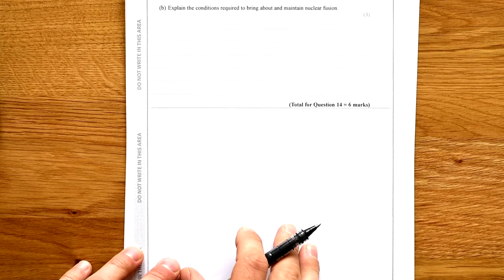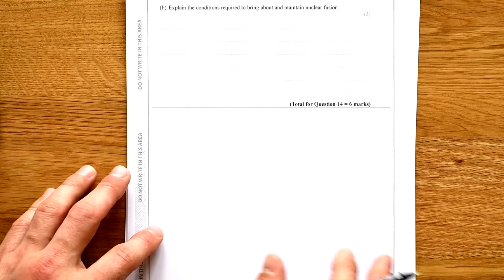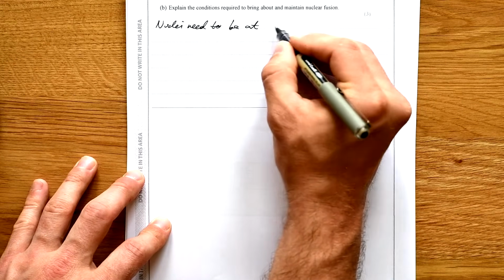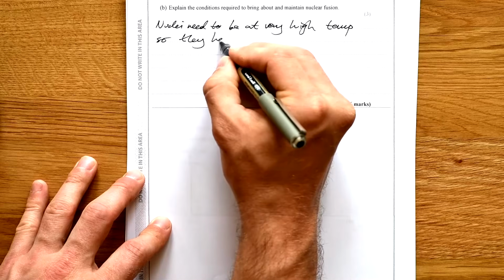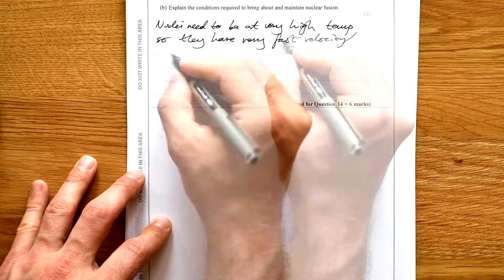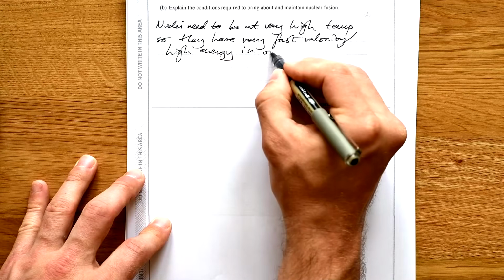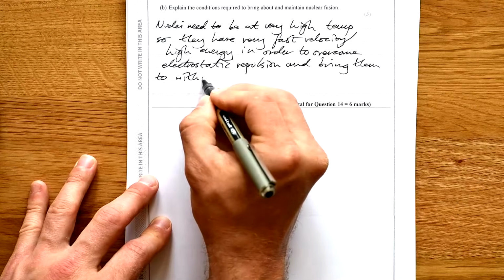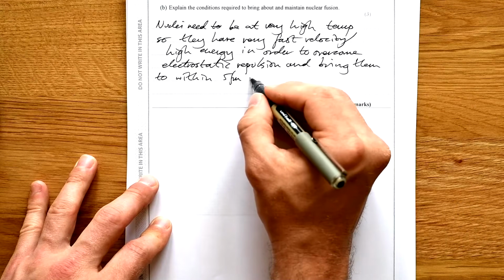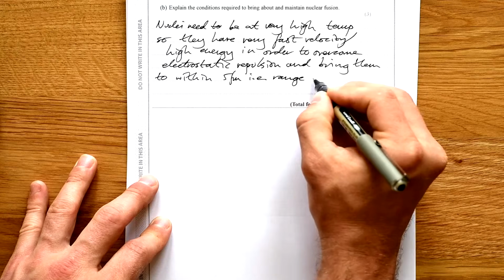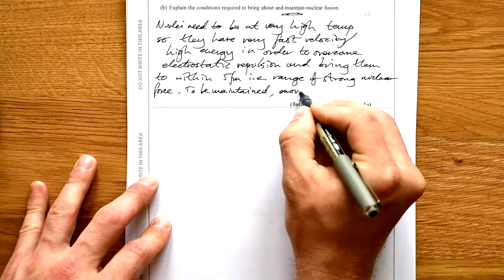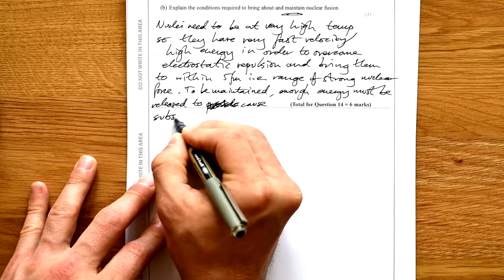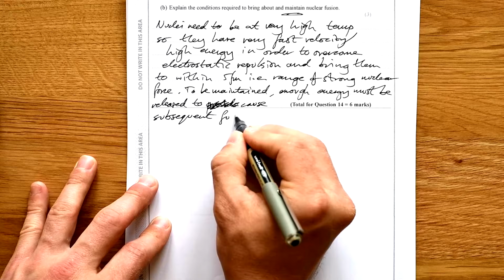B. Explain the conditions required to bring about and maintain nuclear fusion. So, nuclei need to be at very high temperature, so they have very fast velocity and high energy, in order to overcome electrostatic repulsion of the nuclei and bring them to within 5 femtometers, i.e. range of strong nuclear force. In order to be maintained, enough energy must be released to cause subsequent fusions. We could also say that they need to be at a very high density.